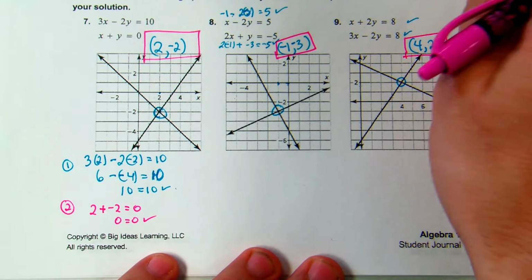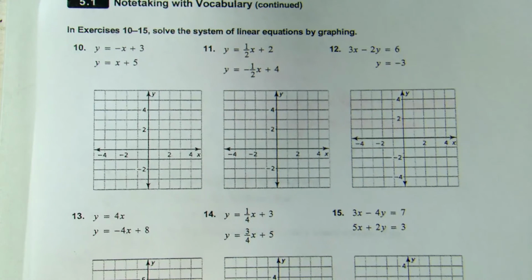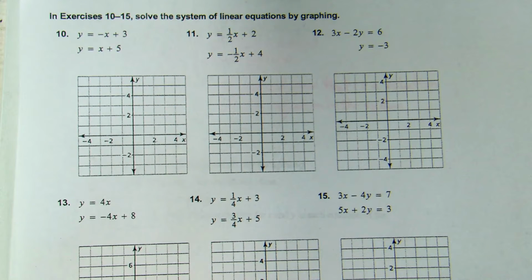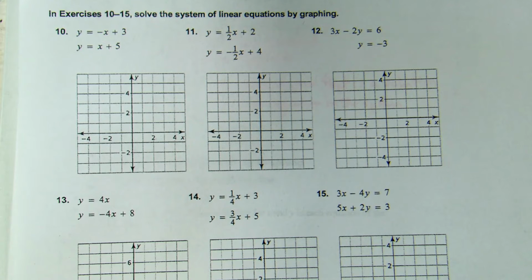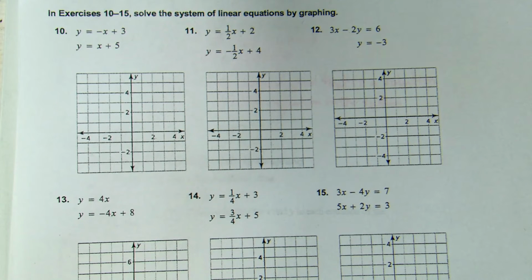All right, let's flip the page. We're going to look at number 10 through 15, and here we're going to have to graph them ourselves. So they're adding one step every time, right? They don't give us the graph. They don't give us a point. Now we have to actually graph it and find the point and then check the point, make sure it works.